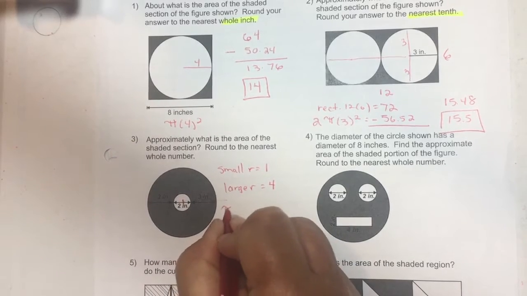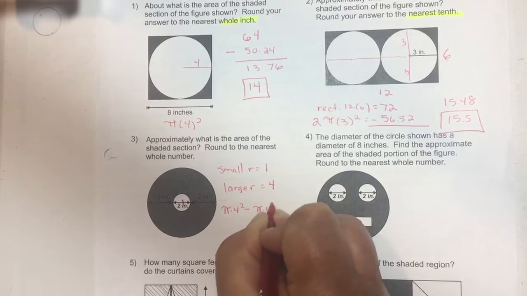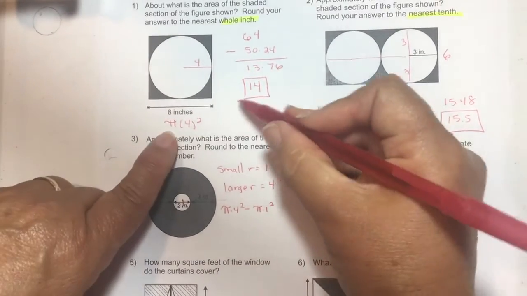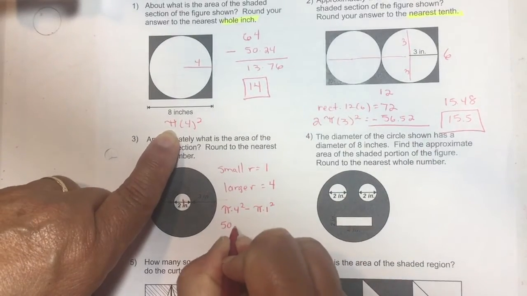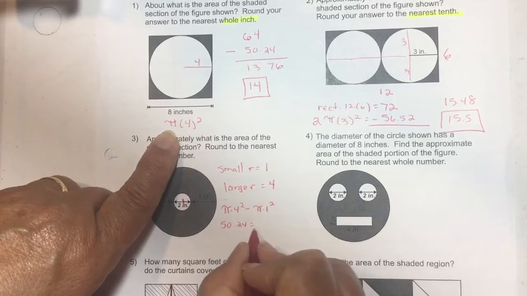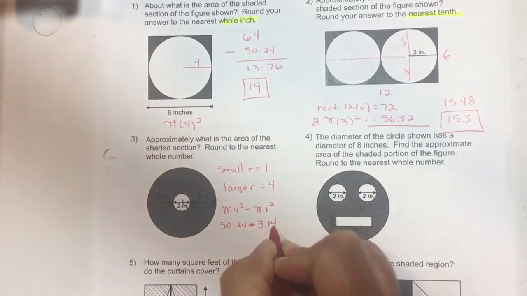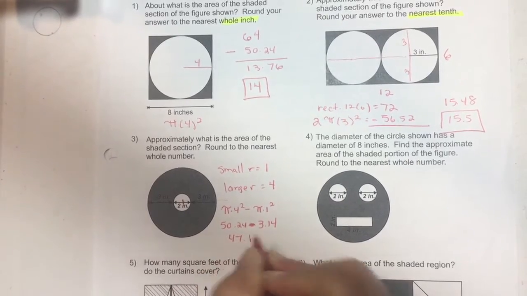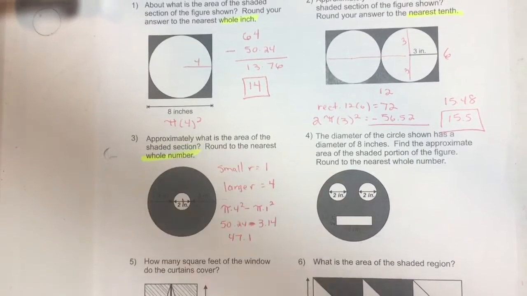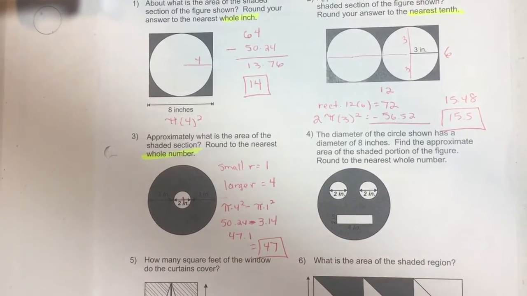So the large circle is pi times 4 squared. The small circle is pi times 1 squared. All right, we just figured out pi times 4 squared in this problem, so I'm not going to enter it in the calculator again. 1 times 1 is 1, and 3.14 times 1 is 3.14. So I am ready to subtract. And I get 47.1. The directions say round it to the whole number, so 47.